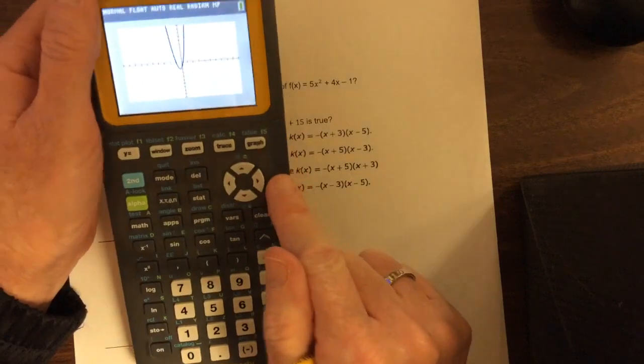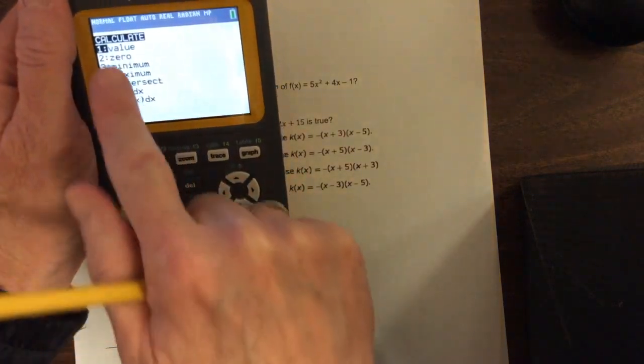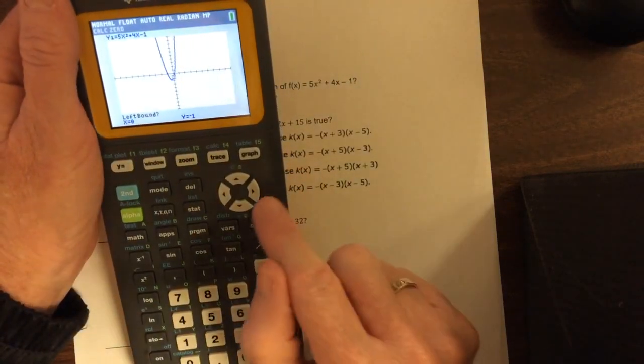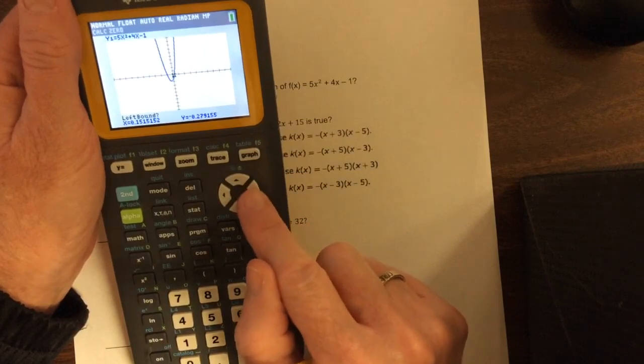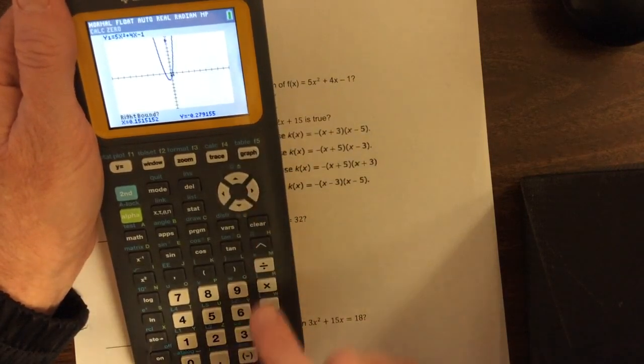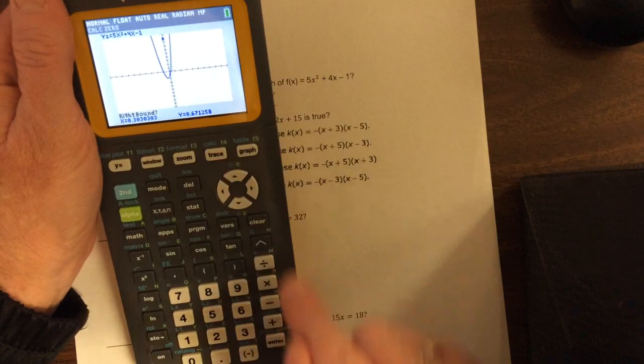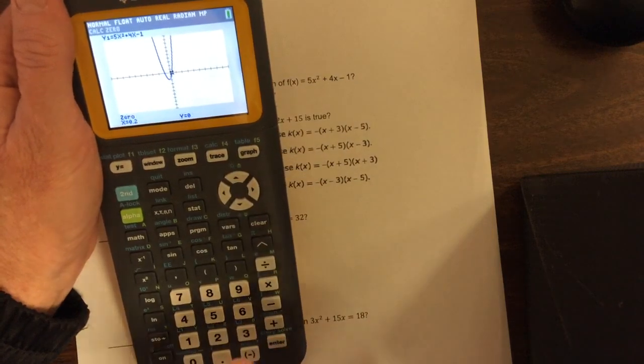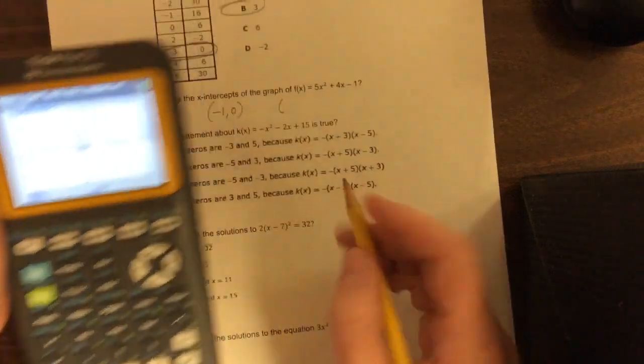And the other one is, we're going to have to use our second trace, and we're going to hit number 2 for 0. And I'm going to hit enter. Then I'm going to go above it, and I'm going to hit enter. And now I'm going to hit guess, and I can see that it is 0.2.